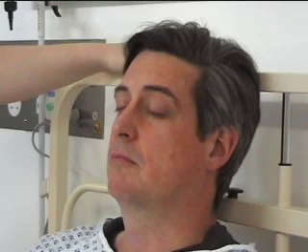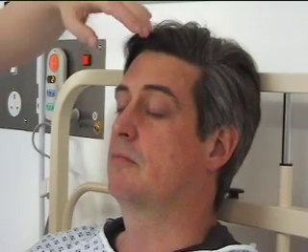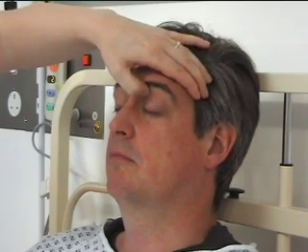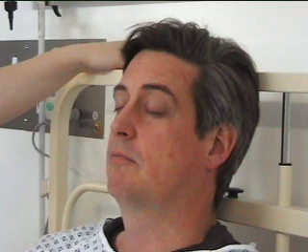Firstly, the trapezius squeeze is performed by using the thumb and 2 forefingers to squeeze and twist the trapezius muscle, as shown here. Secondly, supraorbital pressure can be applied if the trapezius squeeze is inappropriate due to shoulder or neck injuries. It is applied by pressing on the notch in the bony ridge above the eye, as shown here. This method should not be used for patients with facial fractures.